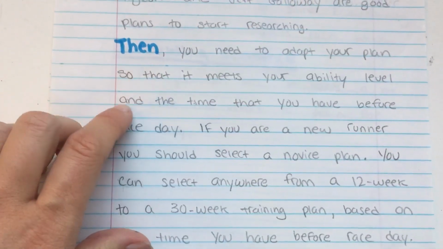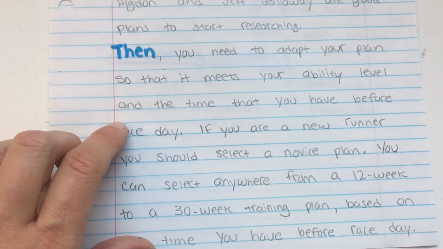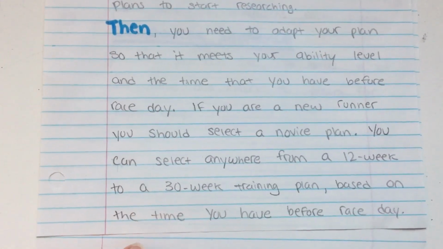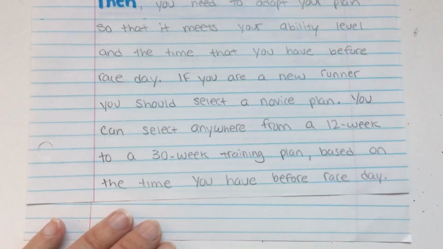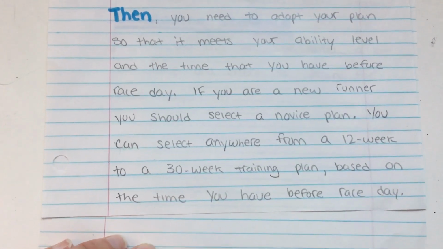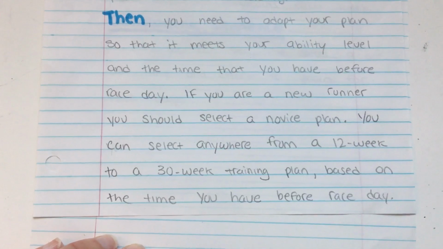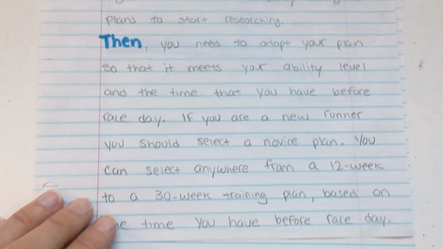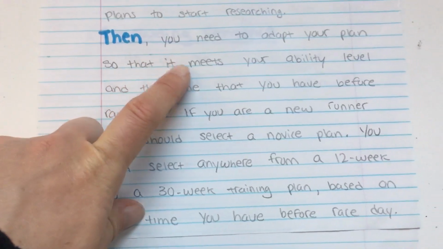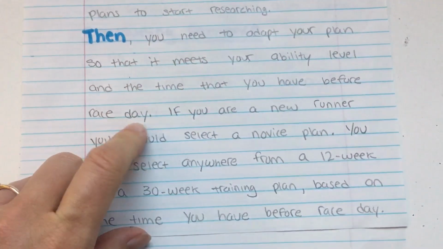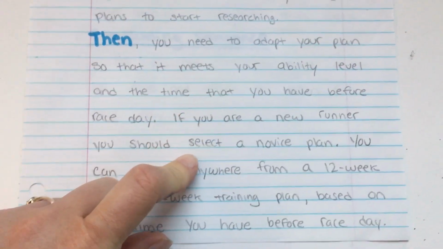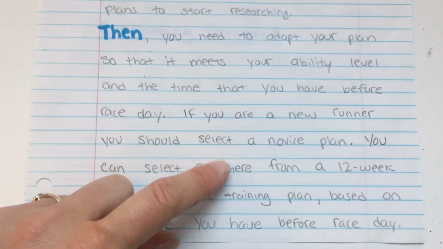Then you need to adapt your plan so that it meets your ability level and the time that you have before race day. If you are a new runner, you should select a novice plan. You can select anywhere from a 12-week to a 30-week training plan based on the time you have before race day. So as you can see in this section, I did the same thing. I use a temporal word, I explain the main idea of what that next step is, and then I tell you a bit more about how to pick a plan that meets your ability level.